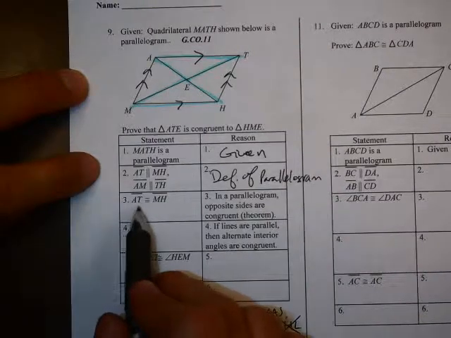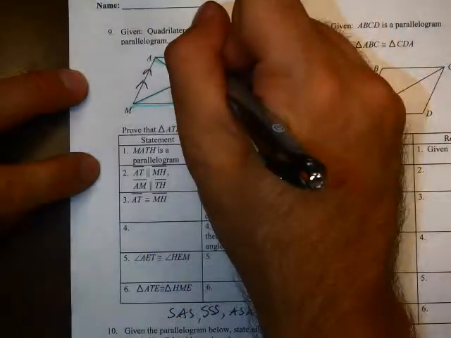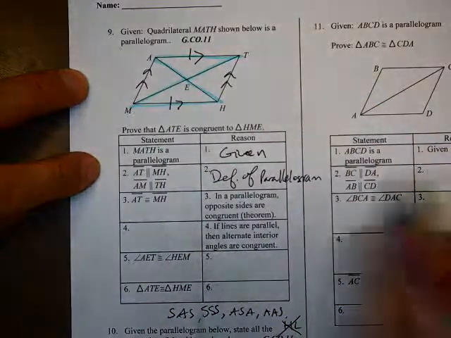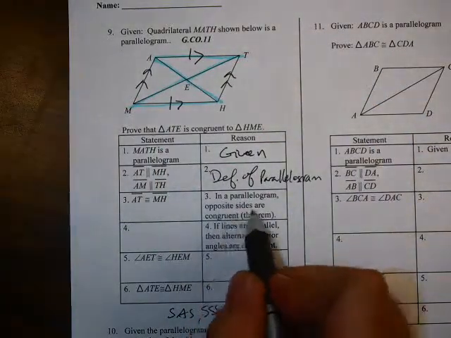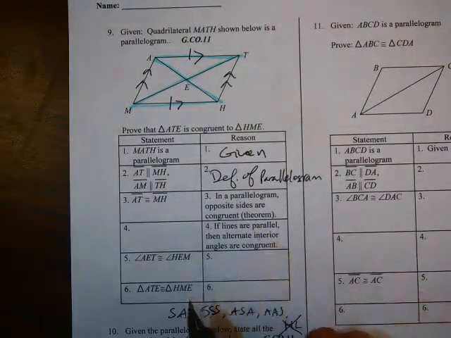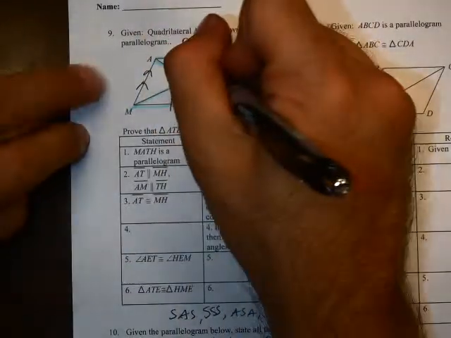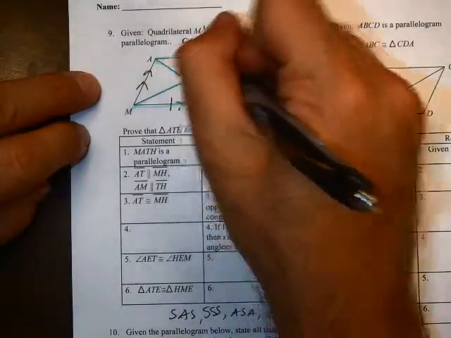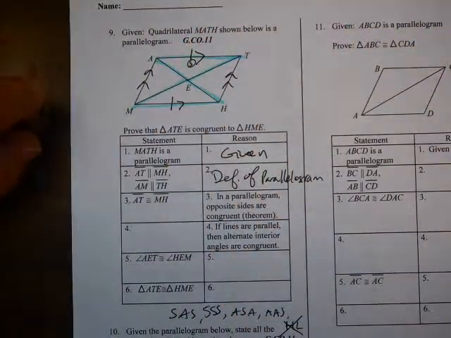Number 3, AT is congruent to MH. Put a dash on AT and a dash on MH. In a parallelogram, opposite sides are congruent. That is a theorem that has been proven. So now we finally got a pair of sides that are congruent. So I'm going to put a little S there.